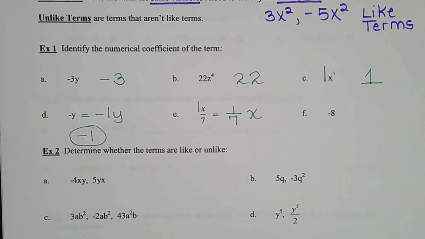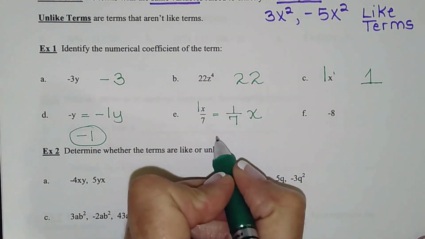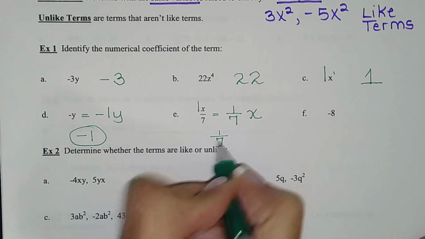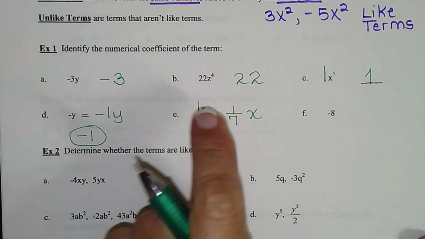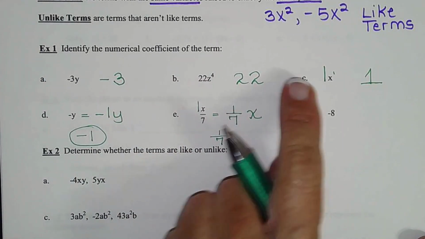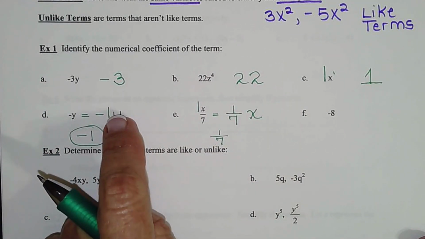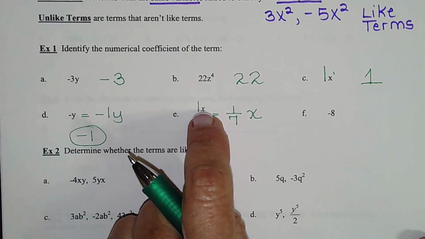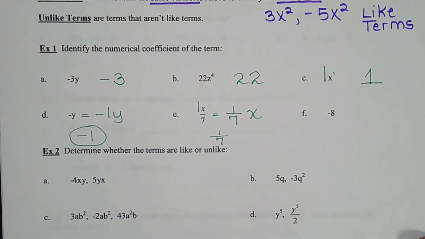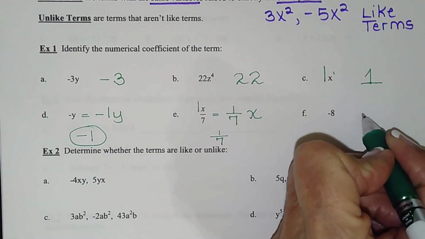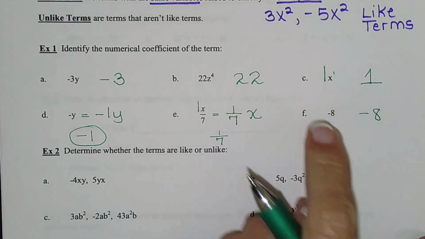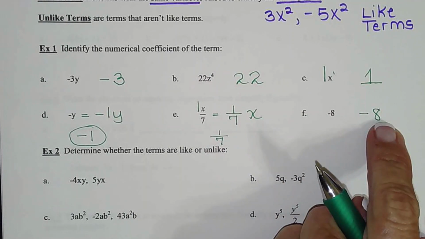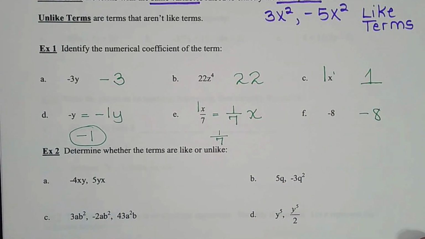Oh, x over 7 is the same thing as 1/7 x. So then I can easily see that the coefficient is 1/7. So don't forget those 1s in front of variables. Any variable without a number in front of it, without a coefficient, has a coefficient of 1. And then constant terms are terms that don't have a variable. They're their own coefficient.